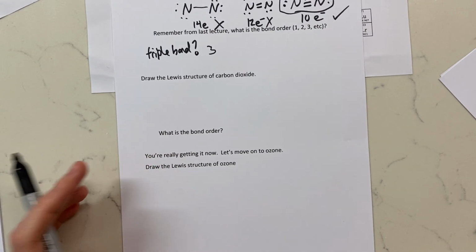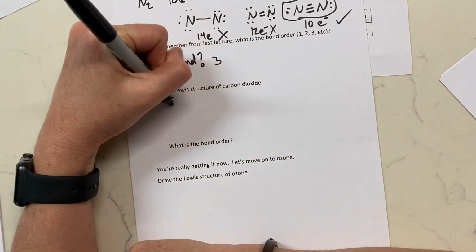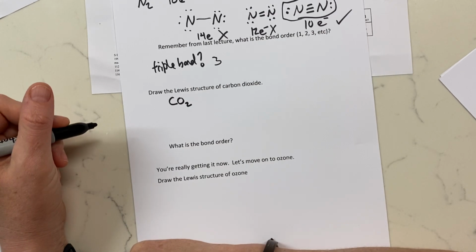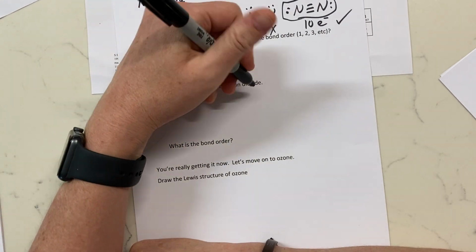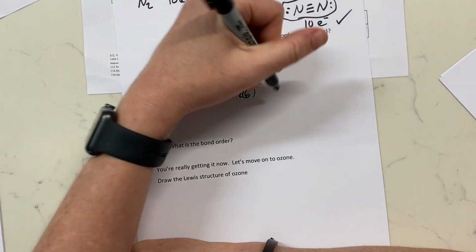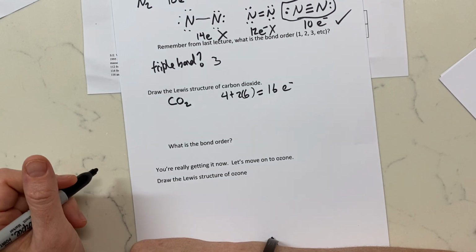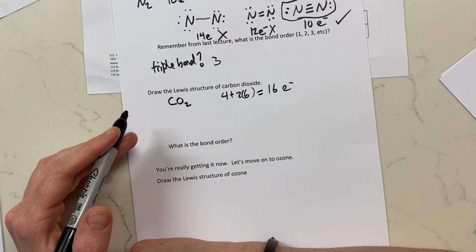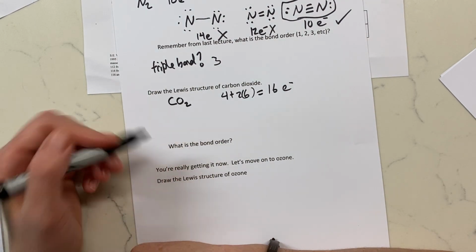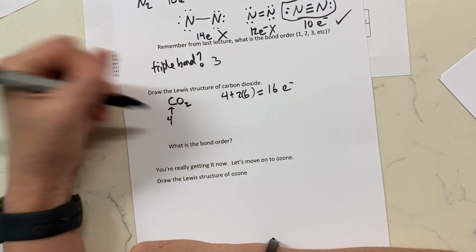Okay, let's go ahead and draw the Lewis dot structure of carbon dioxide. Carbon dioxide is CO2. At the beginning of this lecture, we figured out that the number of valence electrons were 4 plus 2 times 6, which is 16. And maybe by now you can see that maybe we can skip over some things and not follow the whole path.